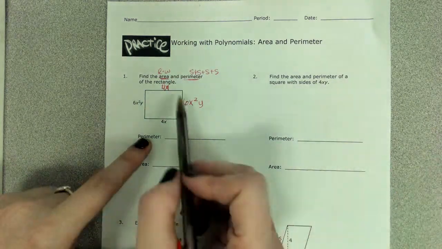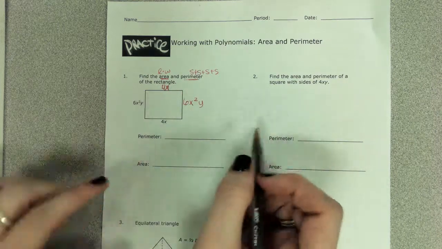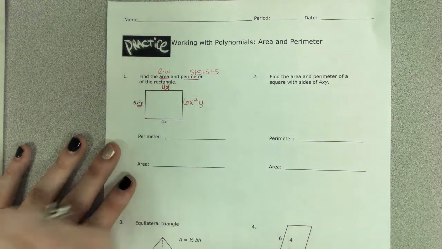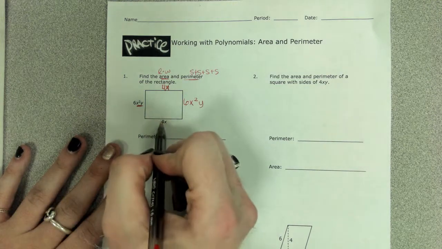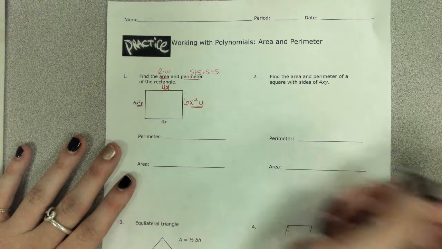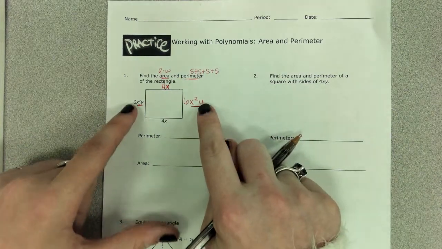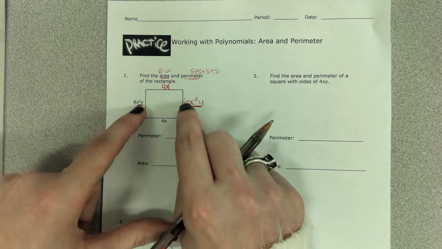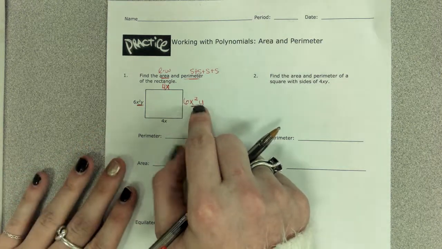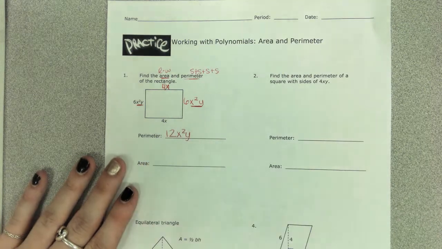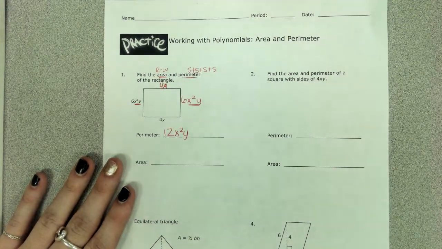All right, so to find the perimeter, I'm just going to add everything up. So notice that for this term over here, its base is x squared y. The only other side with that same base is this other x squared y. So when I add the 2 for the perimeter, 6 of these over here plus 6 of these over here is going to be 12 of those things all together.